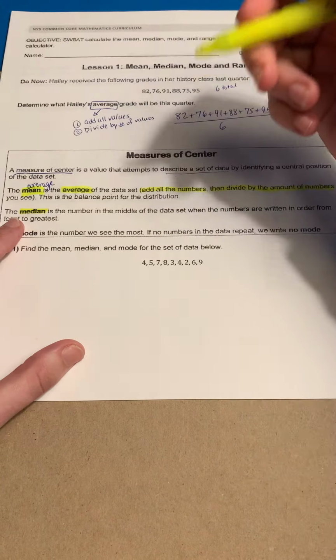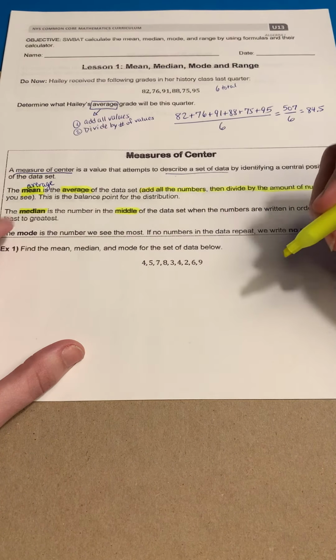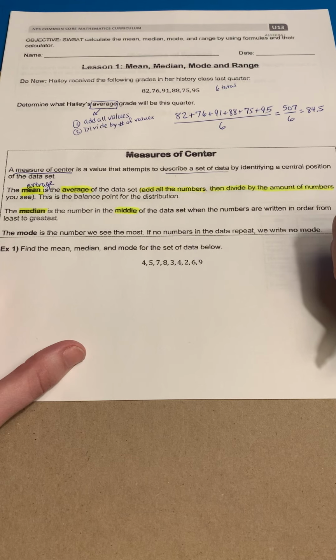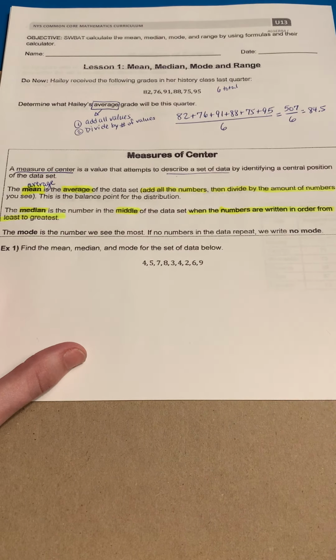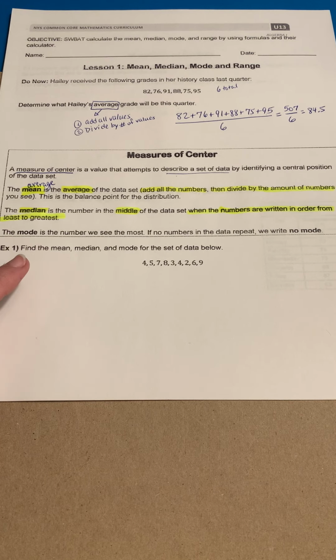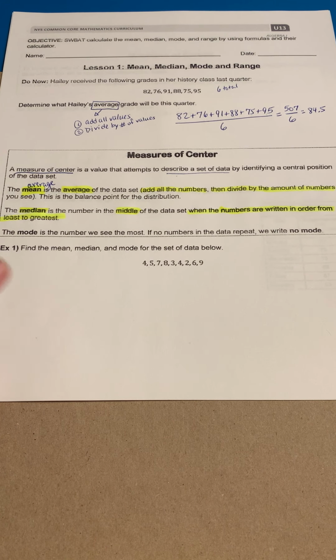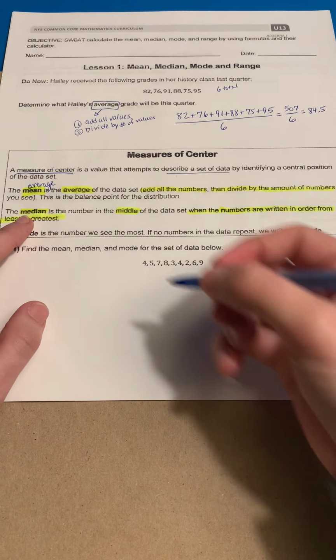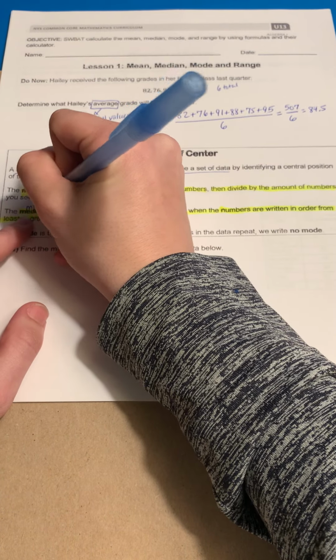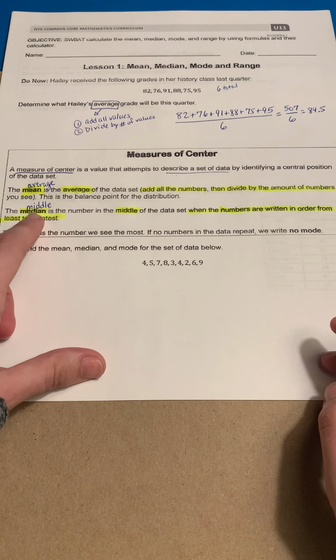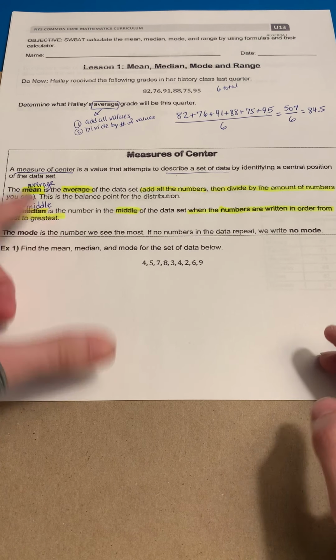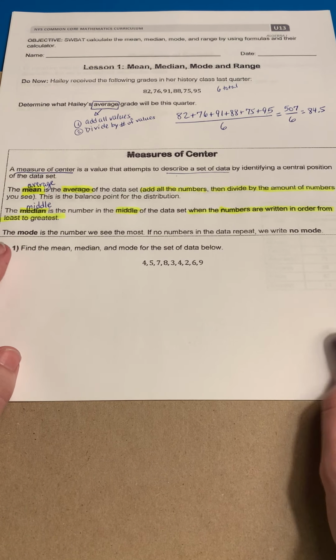The second term is called the median. The median is the number in the middle of the data set, but it's the number in the middle once the numbers are written in order from least to greatest. Very, very important. So it's in the middle, but after they're written from least to greatest. So above median, I just want to add middle. I always think median sounds like medium, and medium is in the middle. It's like the middle size, right?